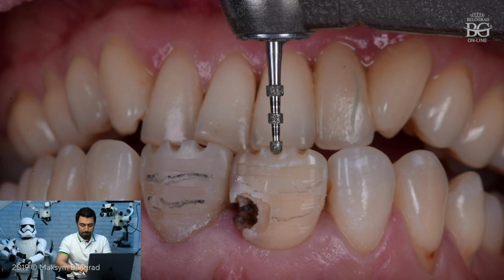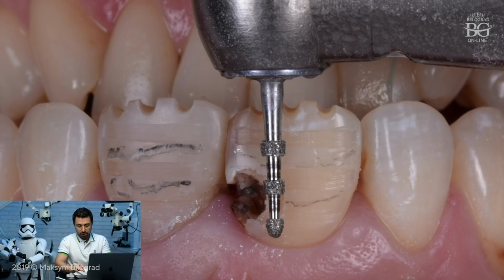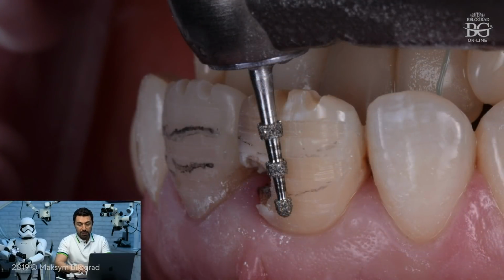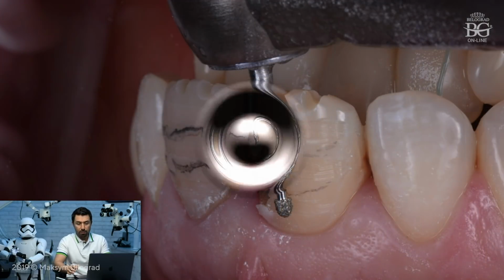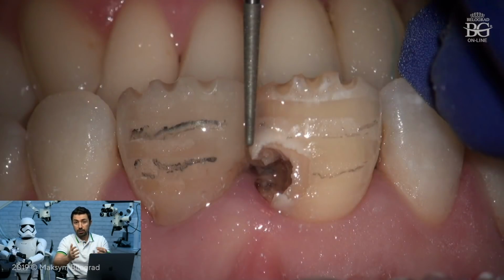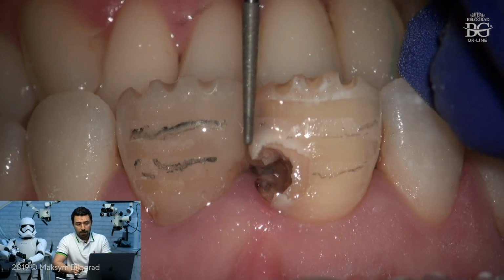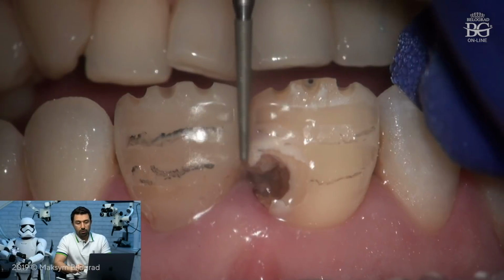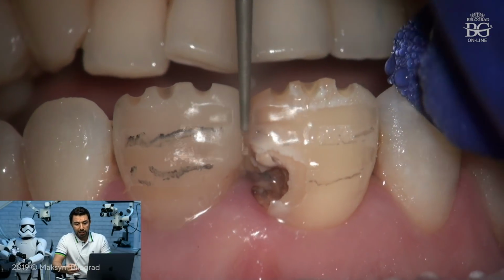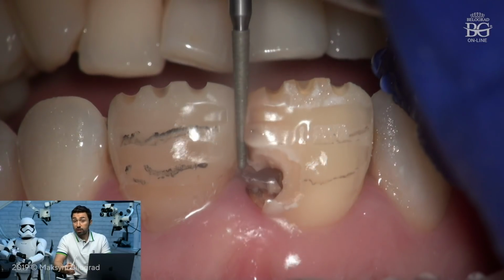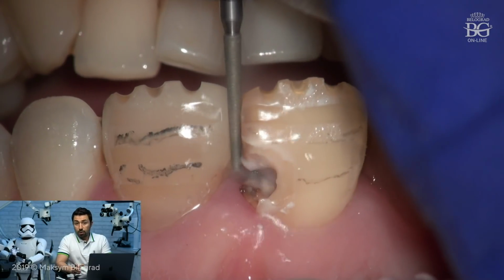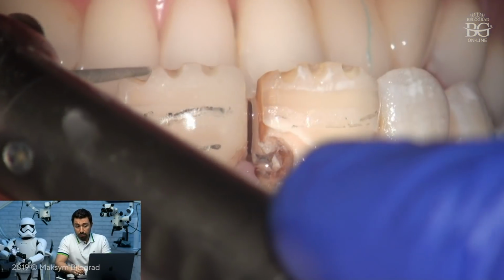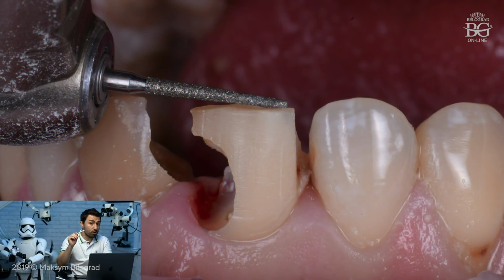And then, after making these grooves, we started with another step of preparation, which was separation and, let's say, the main reduction. The main reduction was done with tapered burrs or cylindric burrs, doesn't matter, with coarse burrs. And also we removed caries during this step of preparation. And only after that we went into the endodontic treatment and then to the final step of preparation.